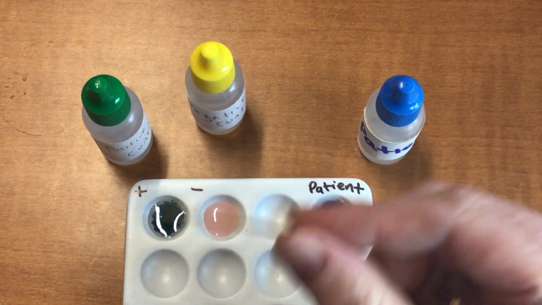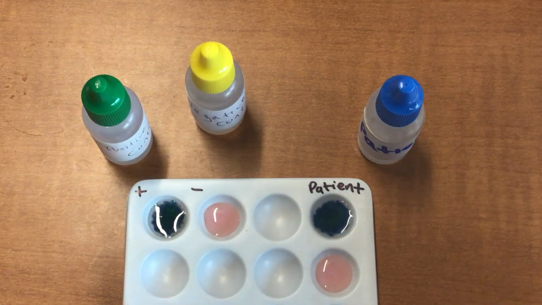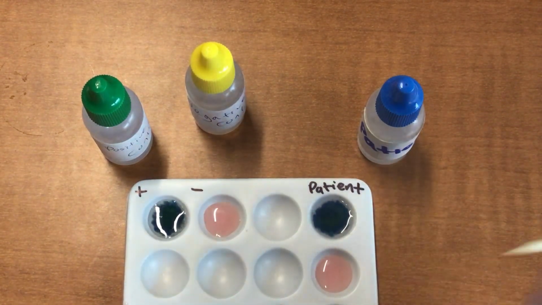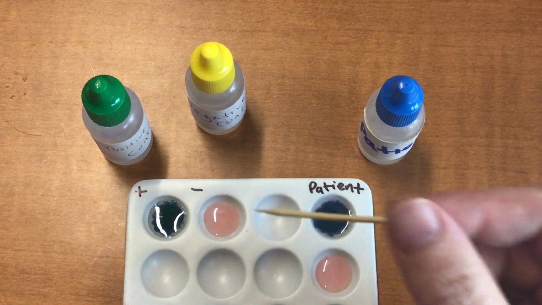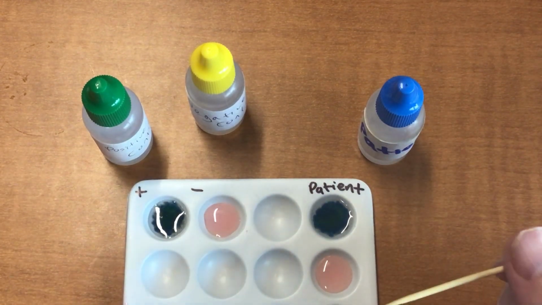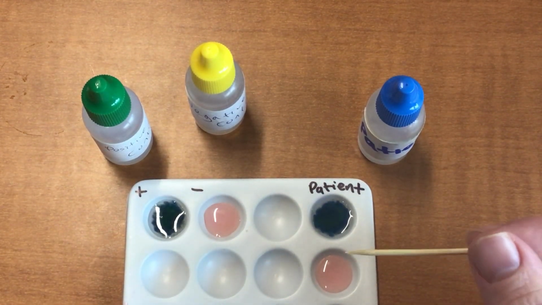And what they'll do is take a photograph of this, take a scan of this, and send it back to the doctor, and the doctor will know, all right, our patient compares to positive salmonella, or our patient compares to negative salmonella. And that's one of the ways that chemical testing is done to see if patients have a disease or not.